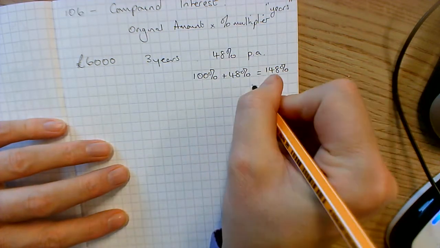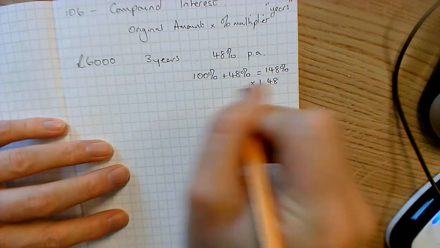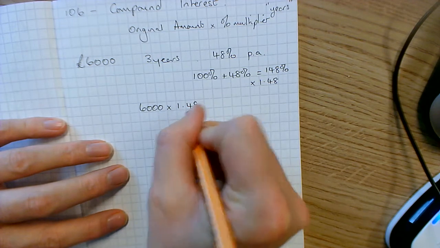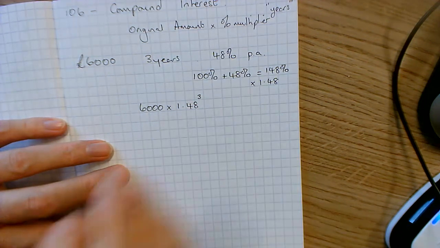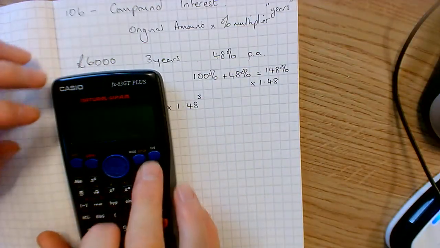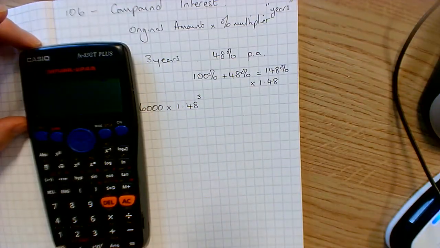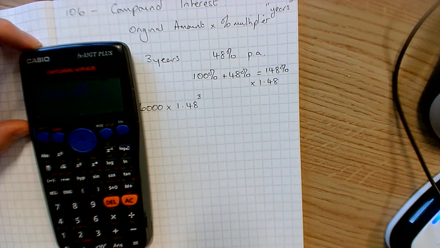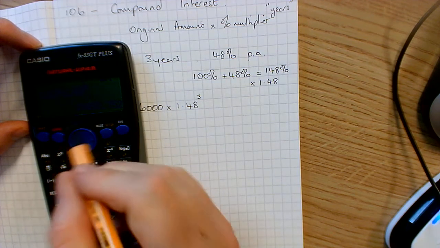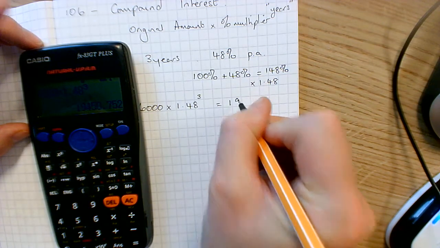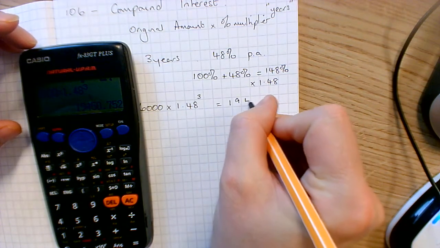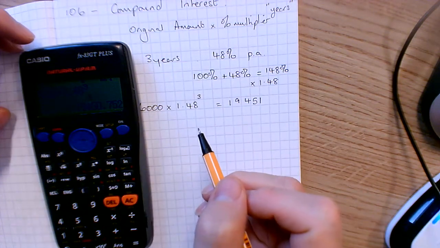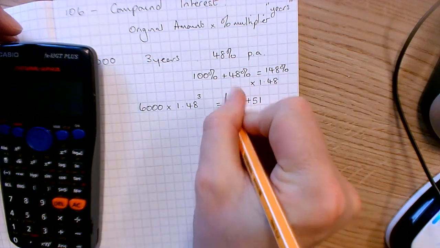Now to work out 148%, you times by 1.48. So the calculation for this one is going to be 6,000 times by 1.48. This is the percentage multiplier, and you put it up to the power of 3. So then you grab your calculator. I've got £6,000 times 1.48, and the power button is the X with a box on for me. That just depends on your calculator. The power of 3, and that equals 19,451 pounds, because it says the nearest pound, so that'll round up to 51. Okay, so hopefully that's the correct answer for the first one.